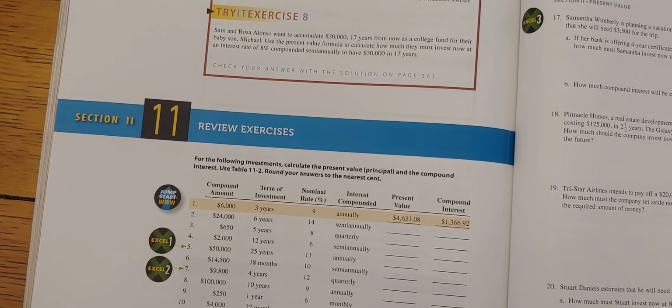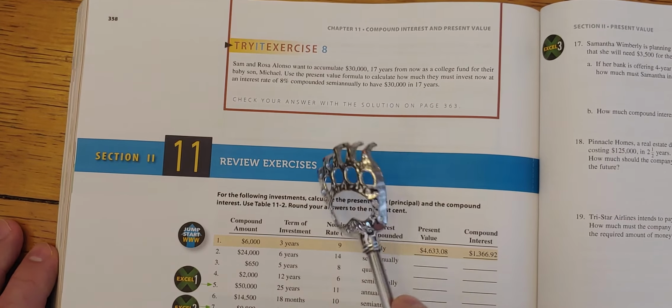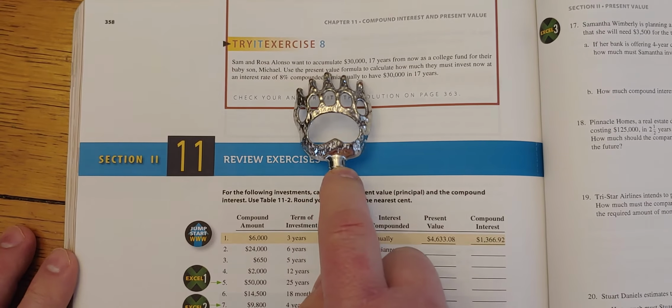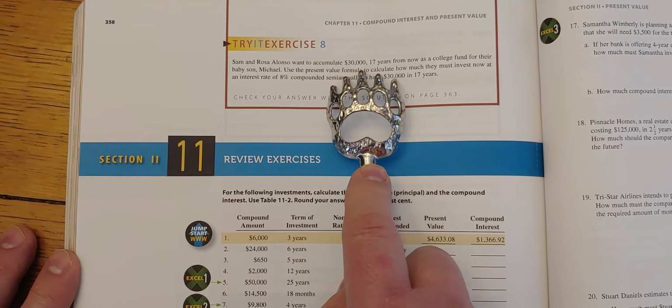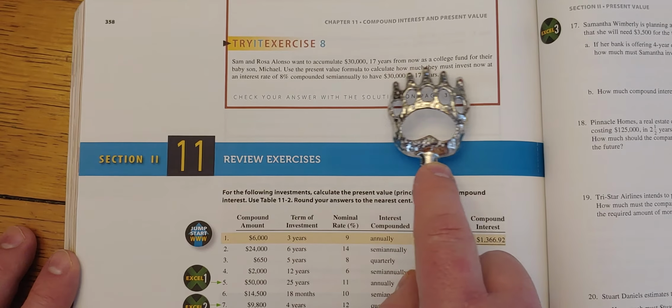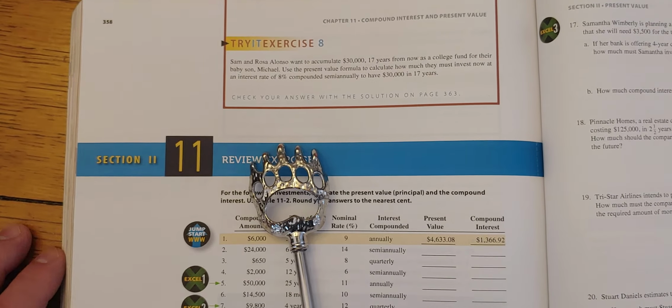We're going to look at try it exercise 8. Please practice this. Please use the formula. This is good practice. Sam and Rosa want to accumulate $30,000 in 17 years from now as a college fund for their baby son. Another great example of what you can do here.